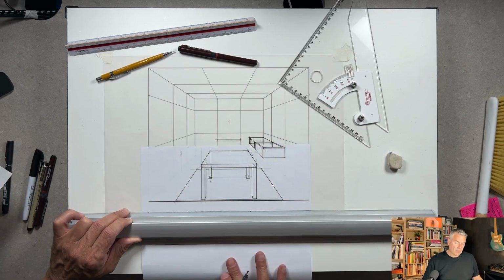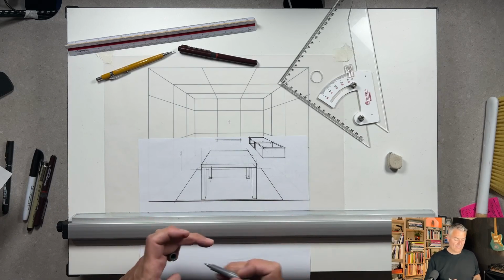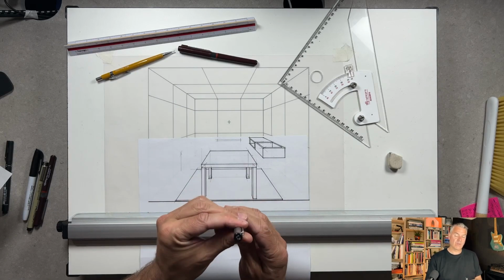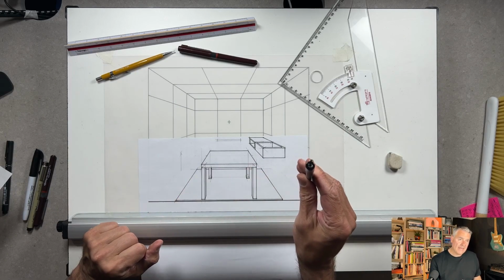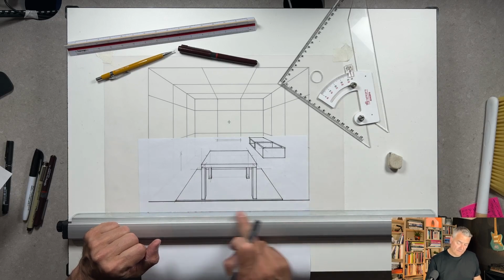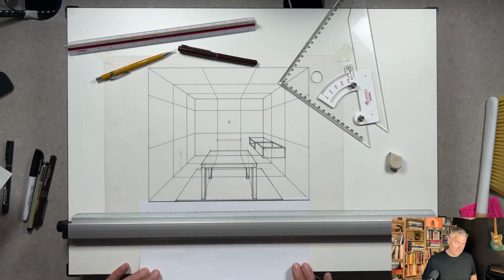So there's my rug. I've also now drawn with a 1.2, so quite a thick pen, my bottom line in. So the interior starts to take a bit more shape when I start to do that.